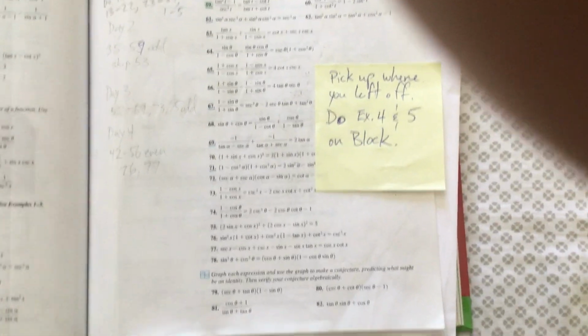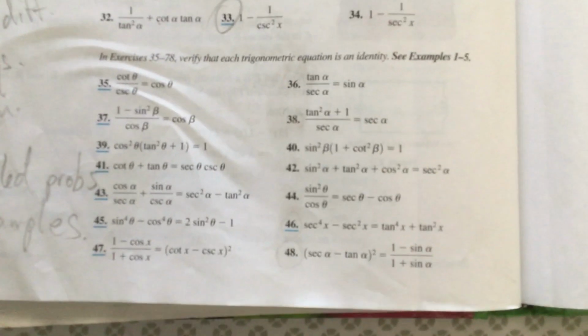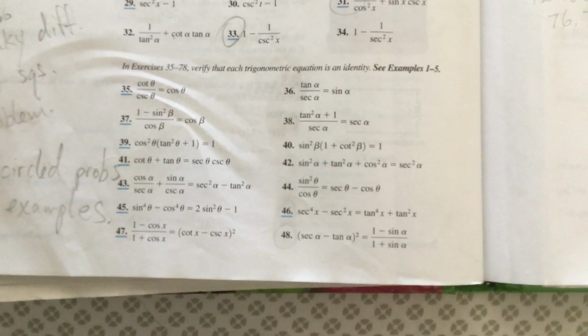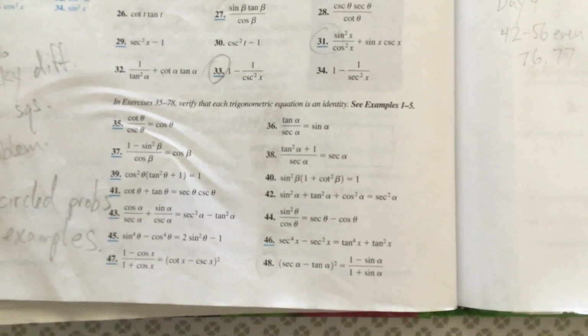Now what I did is I am going to assign some problems for you guys to do. These examples on the following pages, example 1, example 2, these are all good examples, but this is where we're starting, where it says verify that each equation is an identity. So here's what I did. I picked out some even ones for you to see some strategies in motion here.